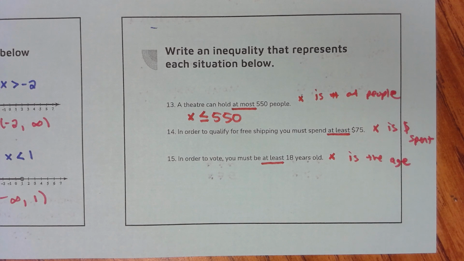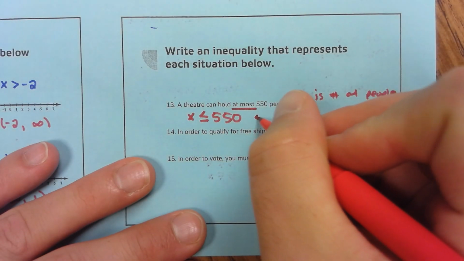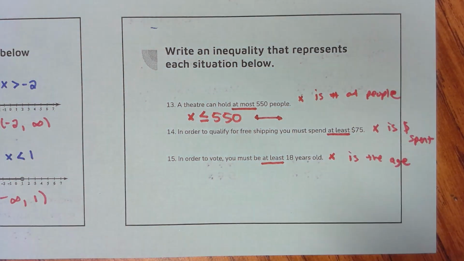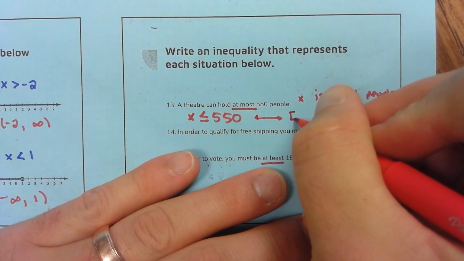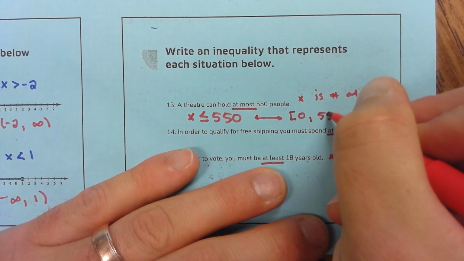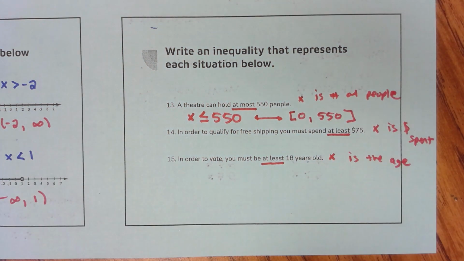Interval notation. That is a great point. Hunter's thinking about what happens if we go from this inequality into the interval notation. Do negative numbers make sense when we're thinking about how many people can fit in a theater? No, right? We're not going to have negative people in that theater. What does that even mean? So we would say that we can have 0 to 550. We have to think about what numbers make sense in terms of the problem. So it wouldn't be negative infinity, it'd be 0. That's an awesome connection to make there.